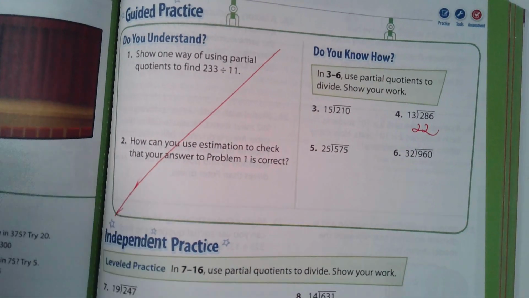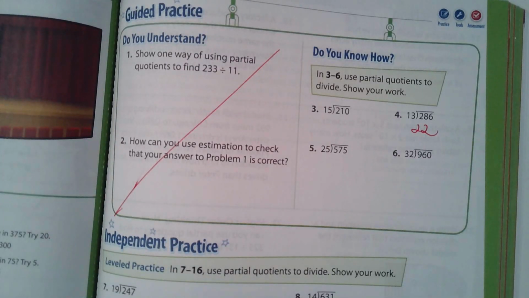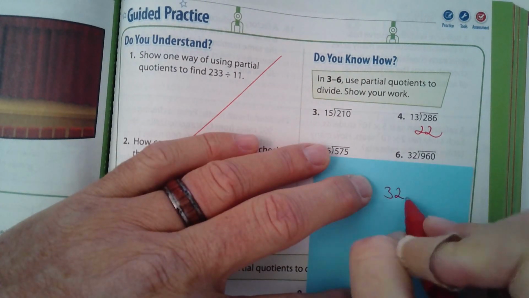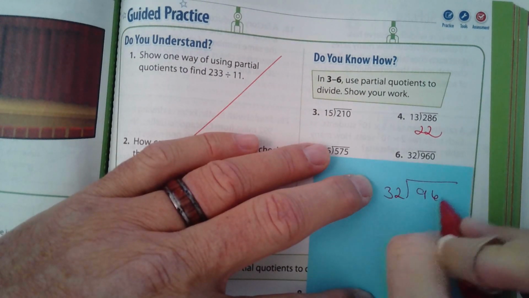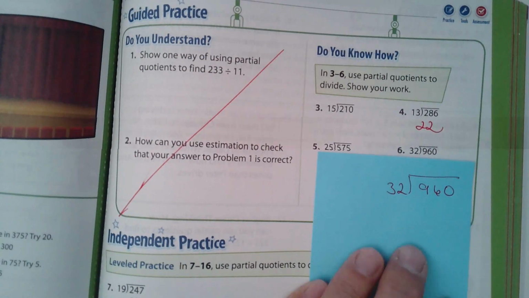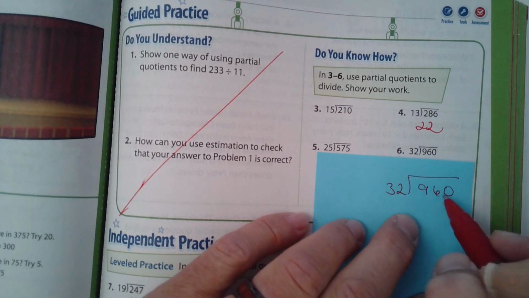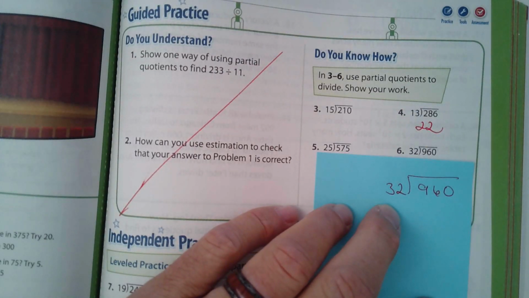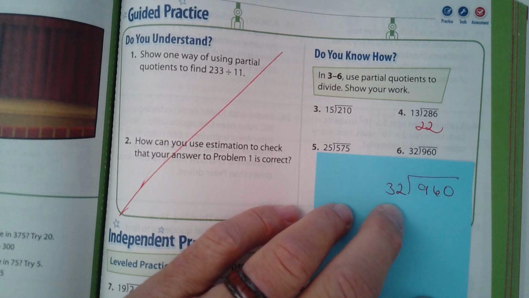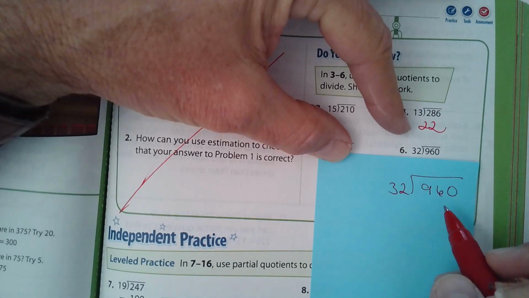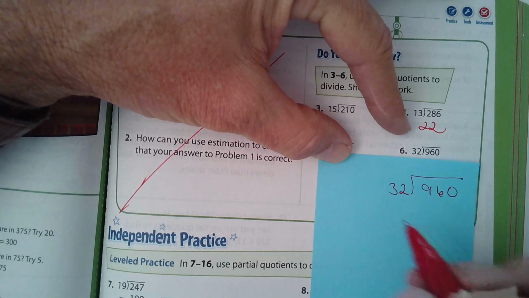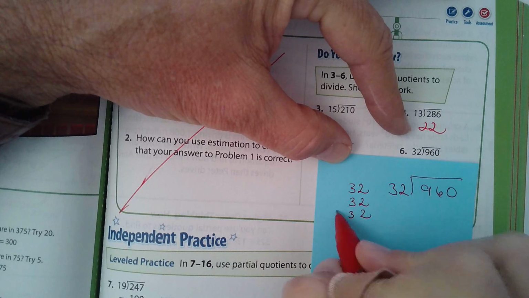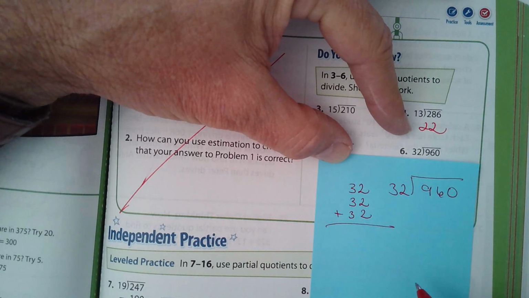How about number 6? Let's look at number 6 for a second. Number 6 is 32 into 960. Well, 32 does not go into 9. 32 does go into 96. And let me pull a stick for that. Mr. Leva, how many times do you think 32 fits into 96? Let me help you out here. Add those together for me if you can see that from back there.